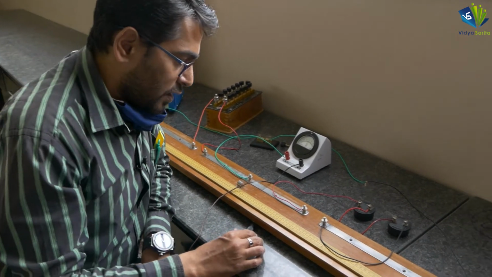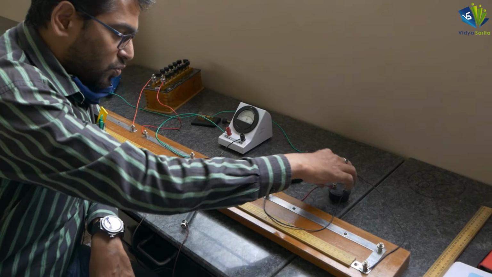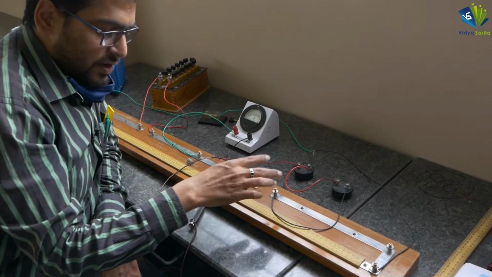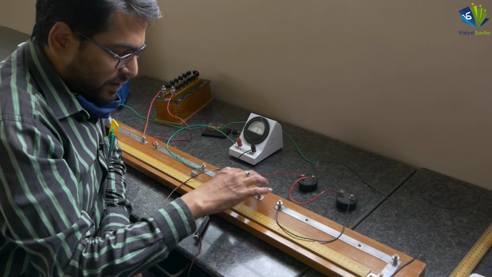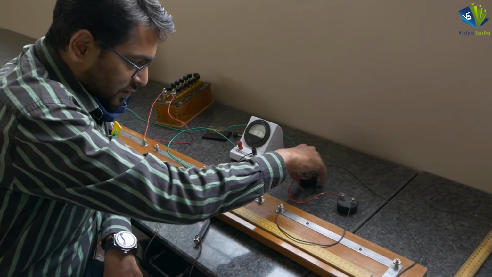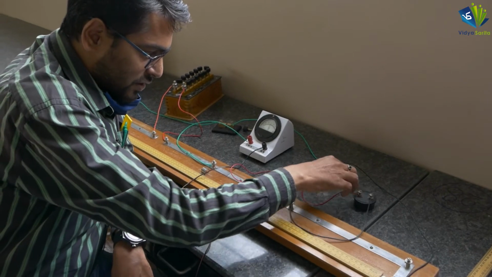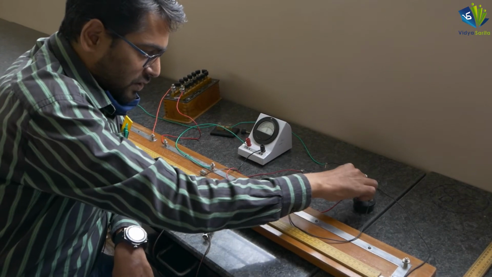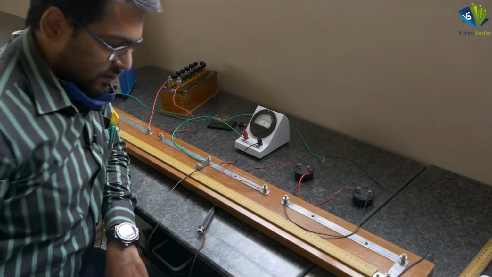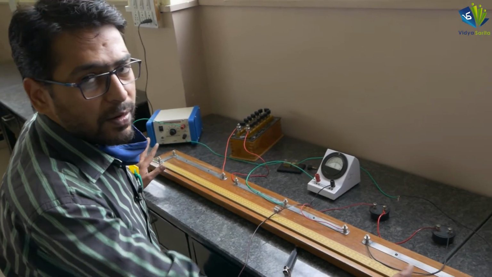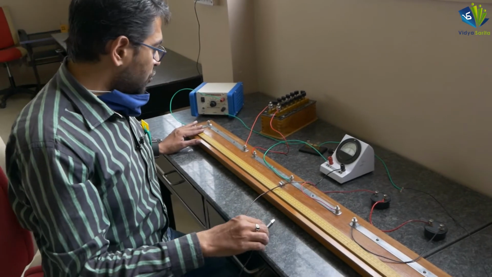readings. Now in series I have taken the 2 ohms, I have connected in the series in a left right path. See, one connection I have connected to this and one connection I have connected to this. So this is connected in the series. Now we'll start performing the experiment.